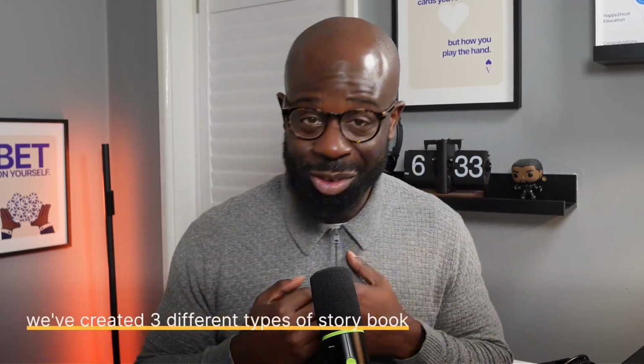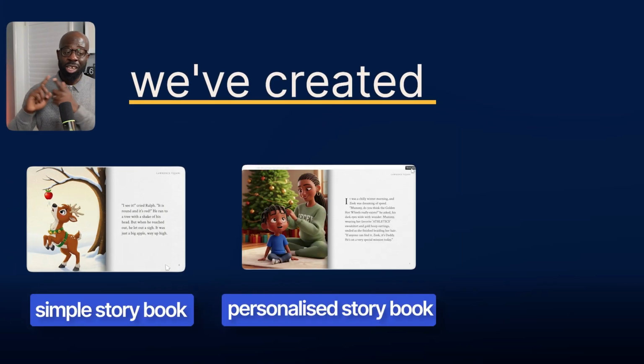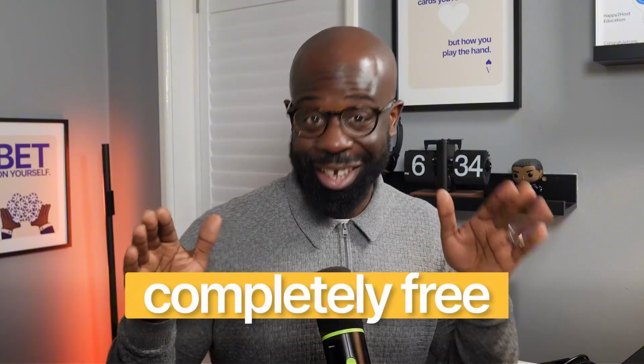So we've created 3 different types of storybooks using simple prompts in Gemini, completely free. We've created a simple storybook, then we've created a personalized storybook, and then we've also created a coloring book. Again, completely free. I can't get over that.